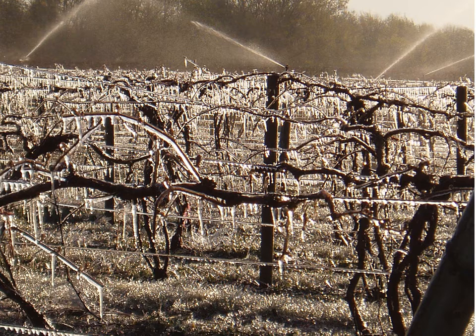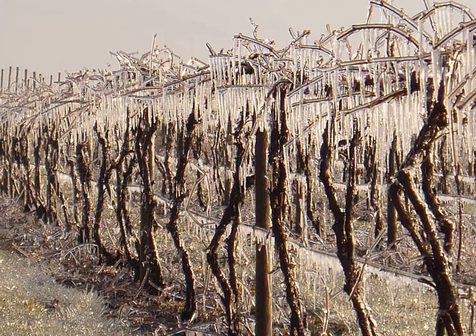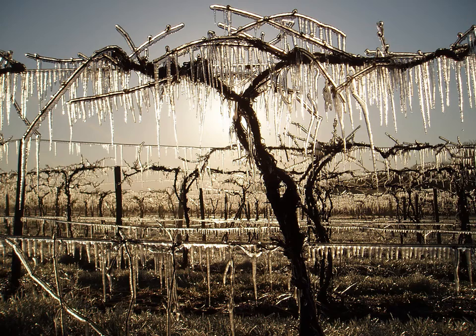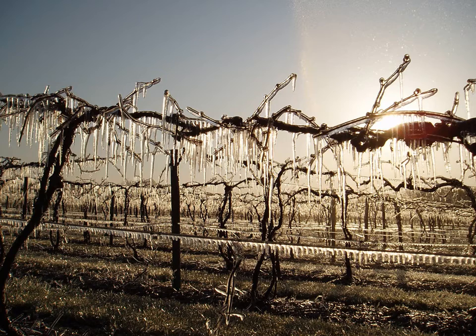It's kind of morbidly beautiful when we have a spring freeze event and we put on the overhead irrigation and we get all kinds of beautiful icicles forming. Isn't that beautiful? We're probably at risk of losing the crop, but it does take a nice picture. There we are.